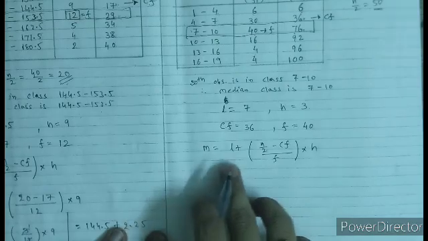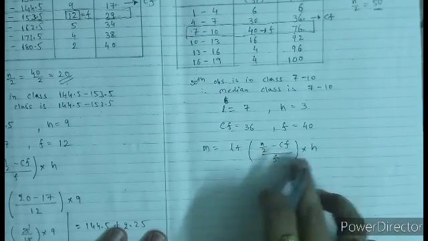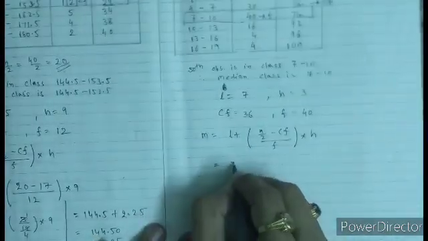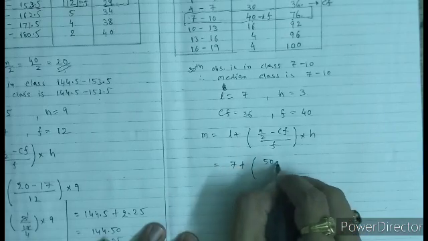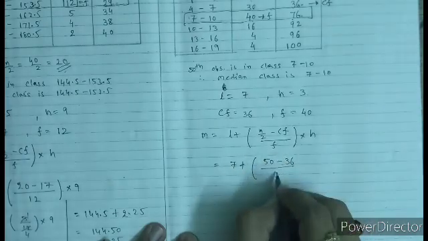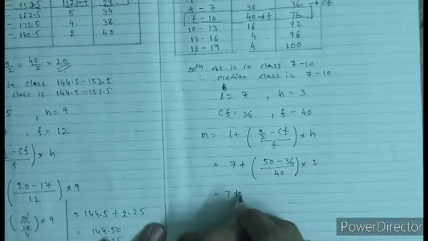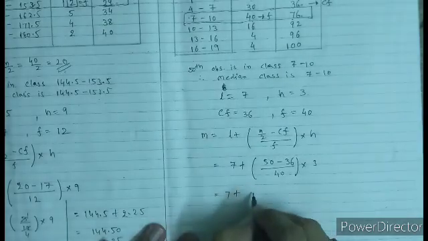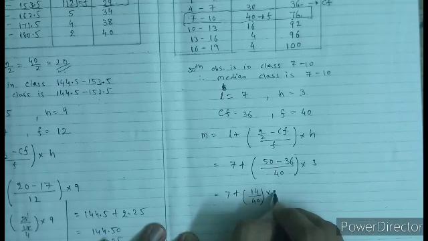Now to get the median, we will apply the formula M equals L plus, into bracket, n by 2 minus CF upon F, multiplied by H. Let us apply all the terms. L is 7 plus, into bracket, n by 2, it is 50, minus CF is 36, upon F 40, multiplied by H is 3. Let us do the calculation. 7 plus 50 minus 36, it is 14, upon 40, multiplied by 3.